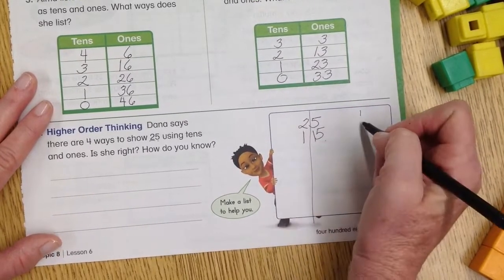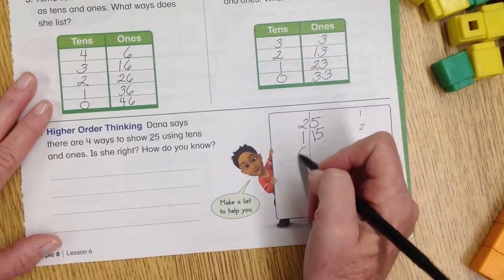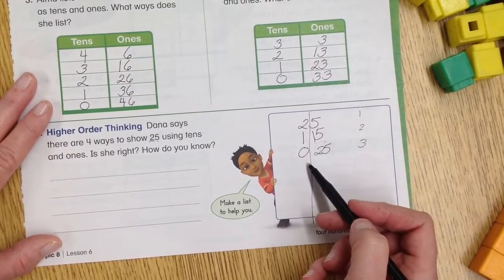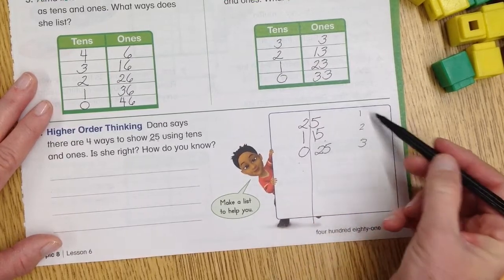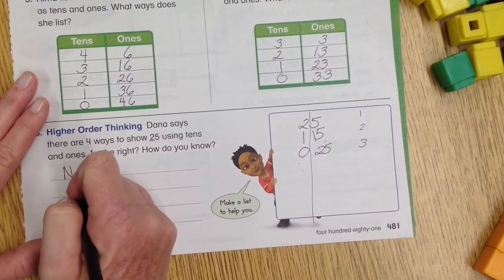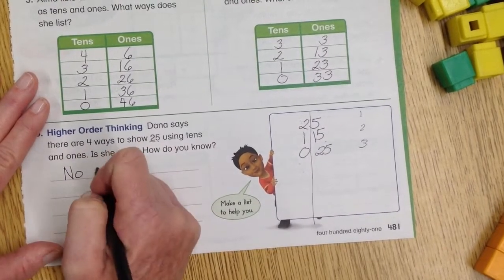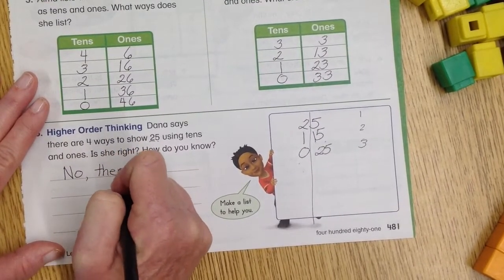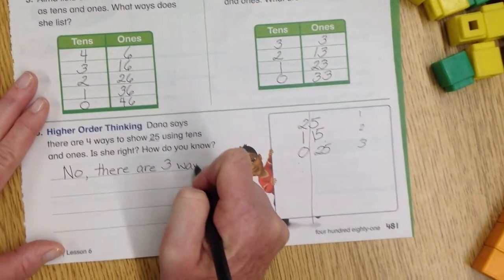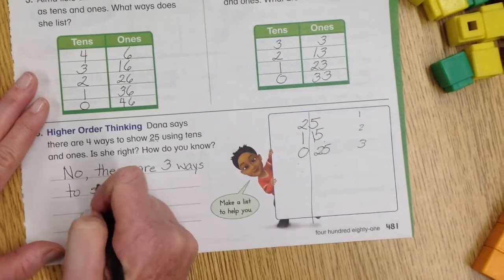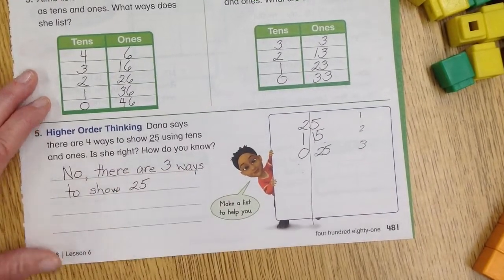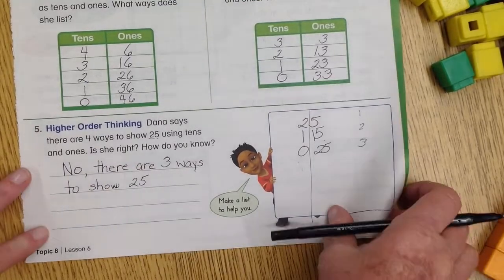10 more ones, so that's 2. Take 1 away, 2 more, that's 3. Well, I can't take any more away, so there's only 3 ways to show it. So she is wrong, she is not right, and there are 3 ways to show 25. We just don't have enough tens to do it another way.